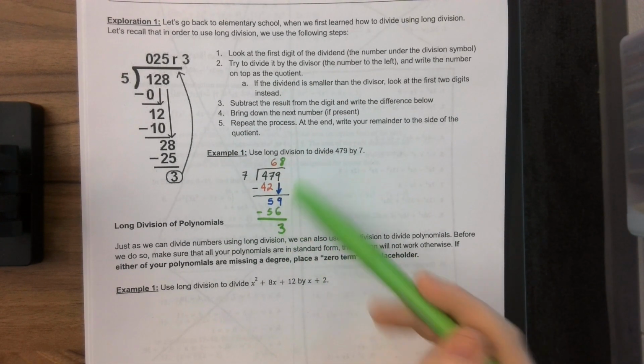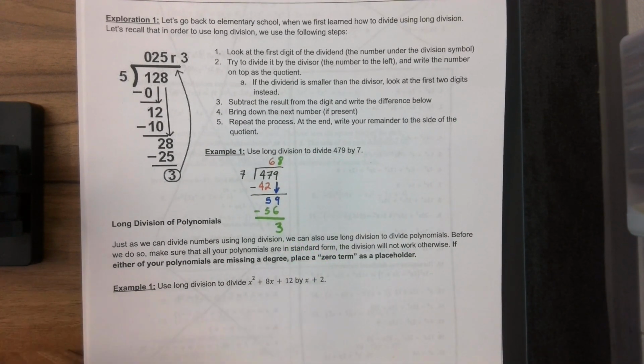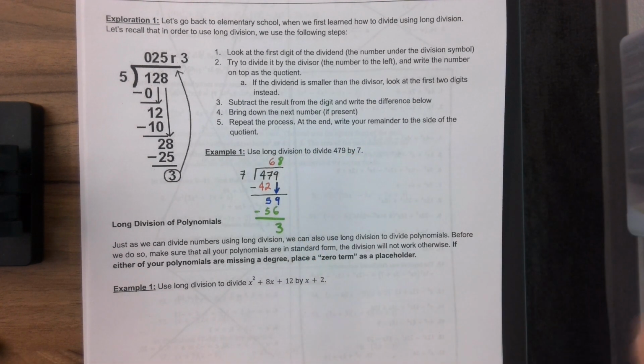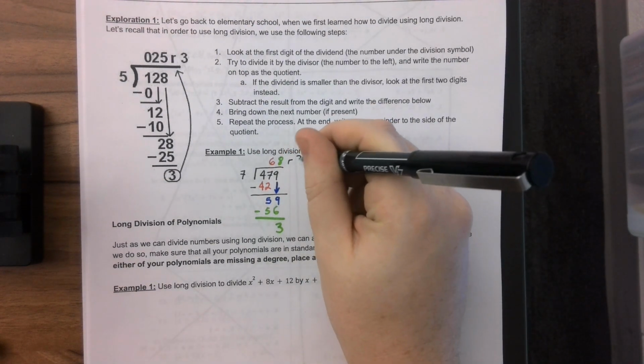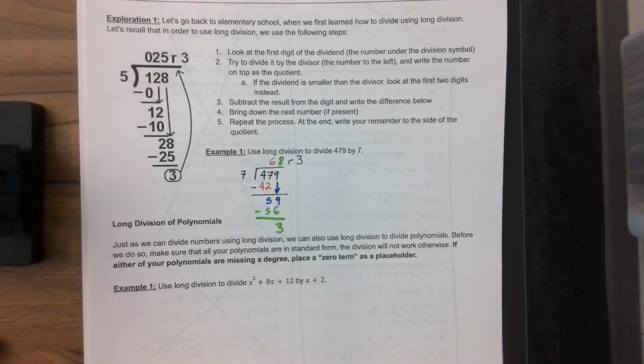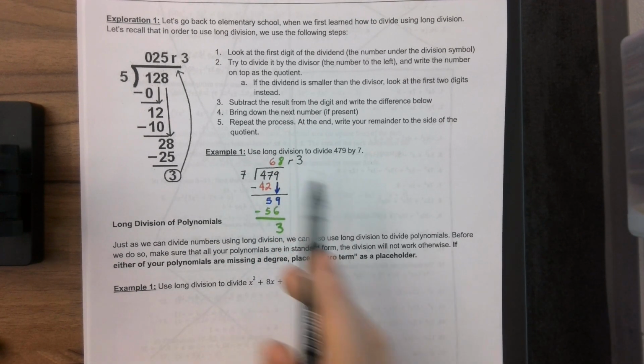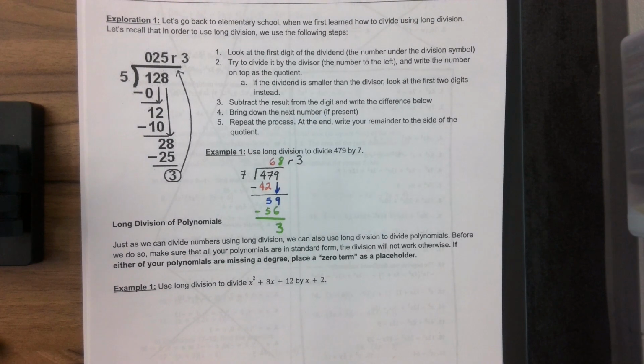Notice how there are no more numbers left to divide. If we wanted to get a decimal, we could add a decimal point here and here, add a 0, and bring it down until we get our decimal. But instead, for this process, I actually want us to keep the remainder. We can just write R3 to show that there is a remainder of 3. So our answer is 68 with a remainder of 3, or 68 and 3 over 7.